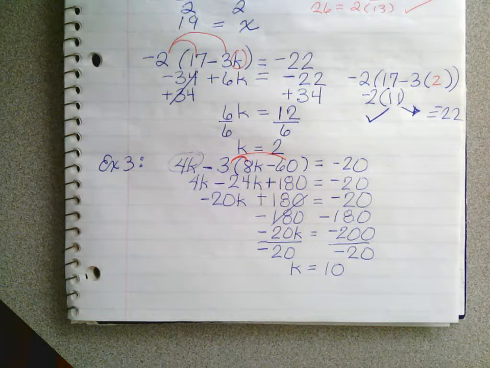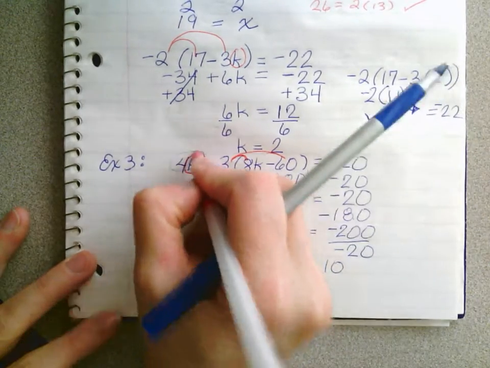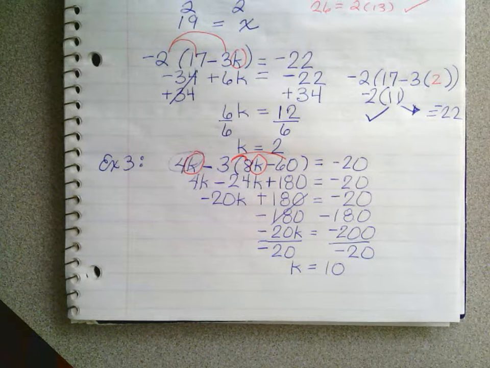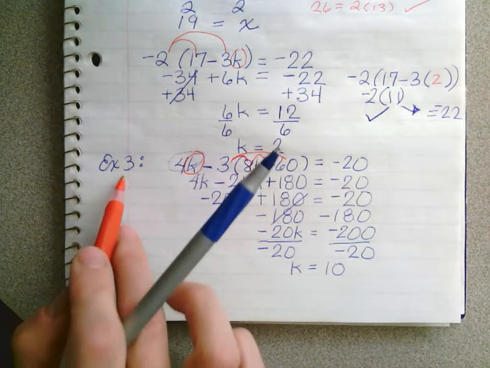To test it, you plug this value in where the K's were. If it says check your solution, I expect to see the checks for your solution. In the interest of time, though, I won't do this.